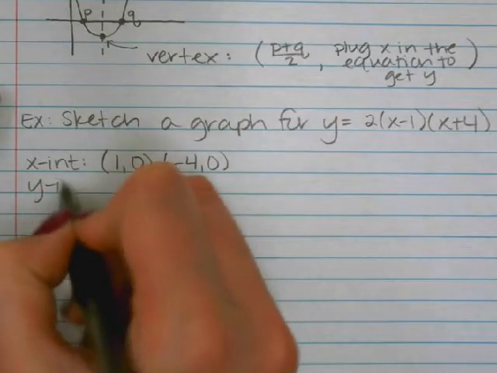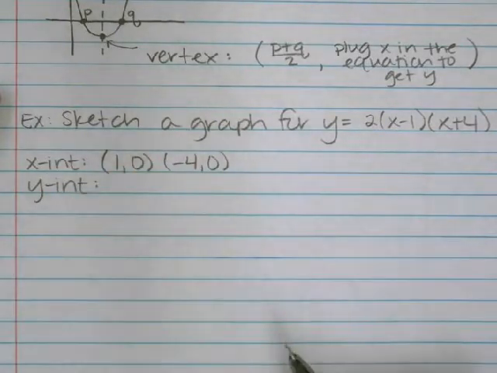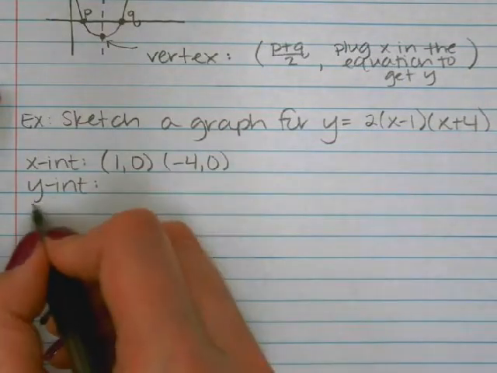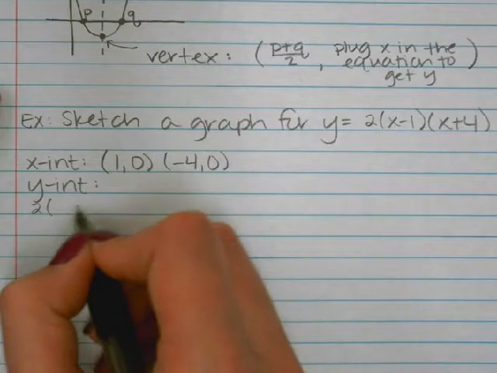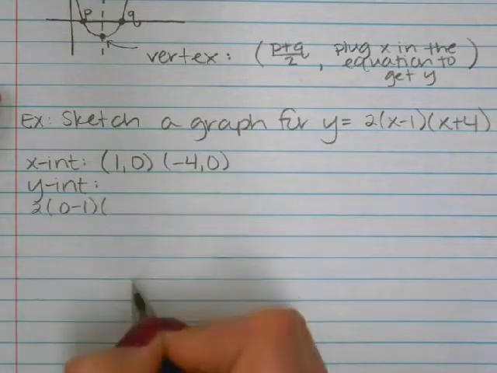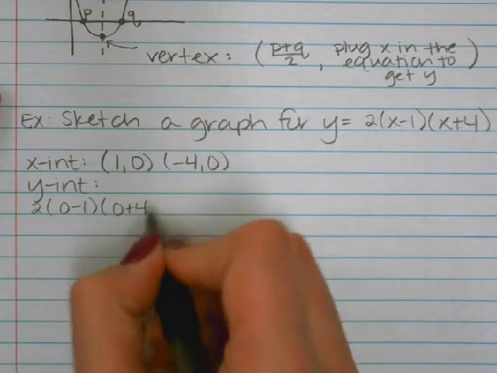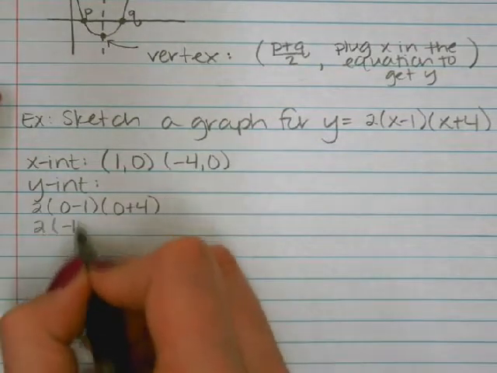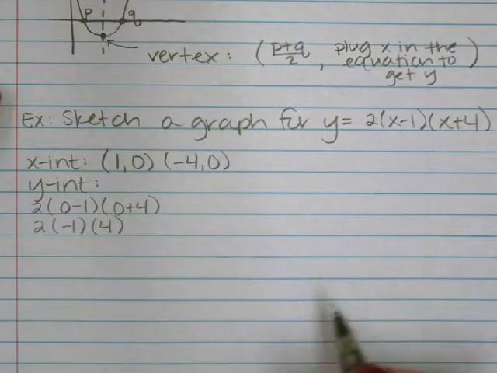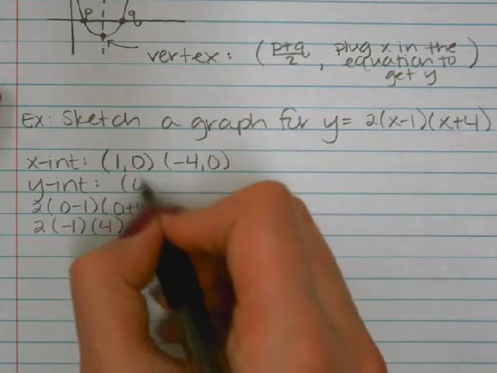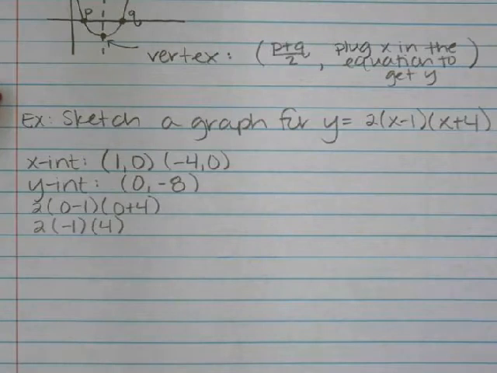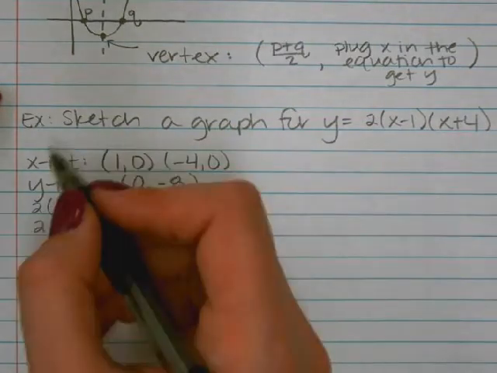To find the y-intercept, we're going to just plug 0 in for x. So my y-intercept is going to be 2 times 0 minus 1 times 0 plus 4. And that gives me 2 times -1 times +4, which is -8. So our y-intercept is (0, -8). So those are 2 points that we can graph.